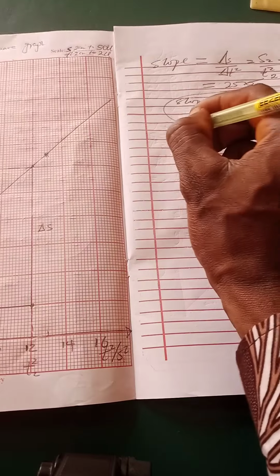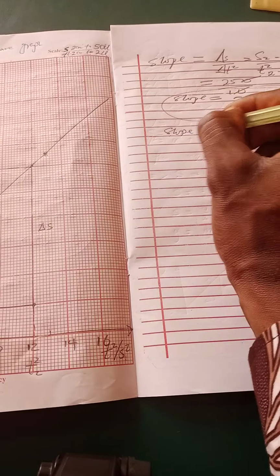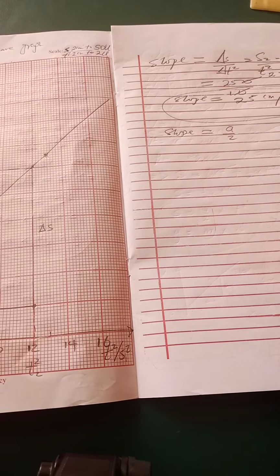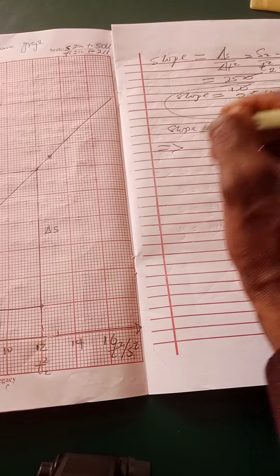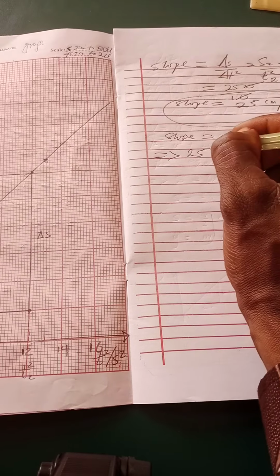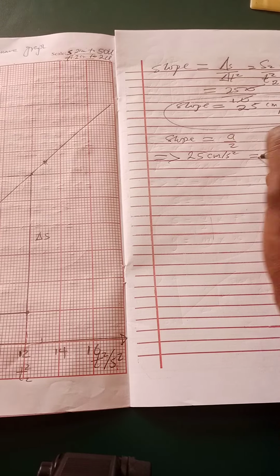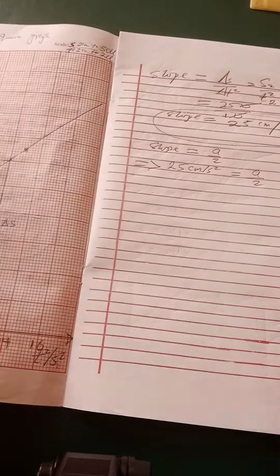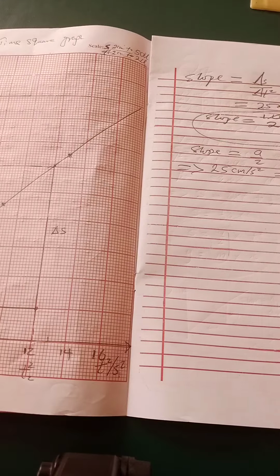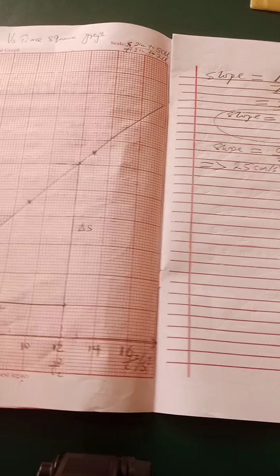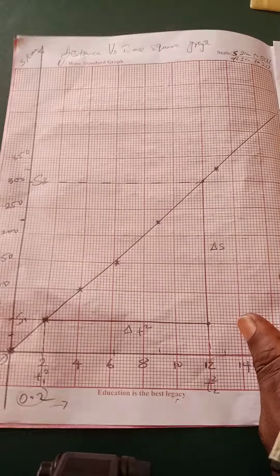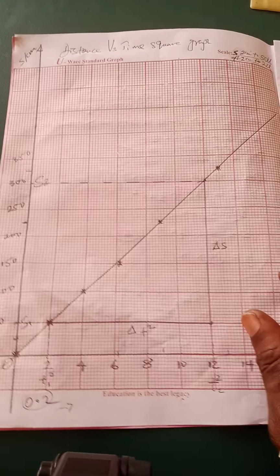So we are saying that our slope is equal to what? a over 2. This implies that 25 cm/s square is equal to what? a over 2. They asked us to find the acceleration of the body and to tell if the acceleration on the graph is uniform.